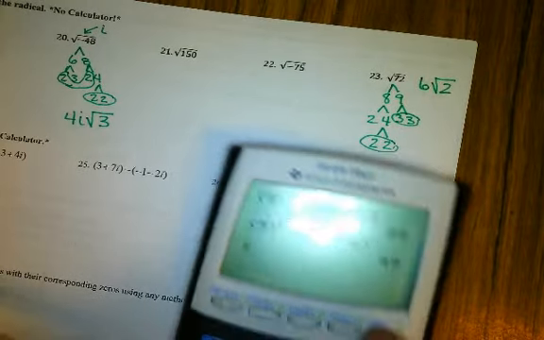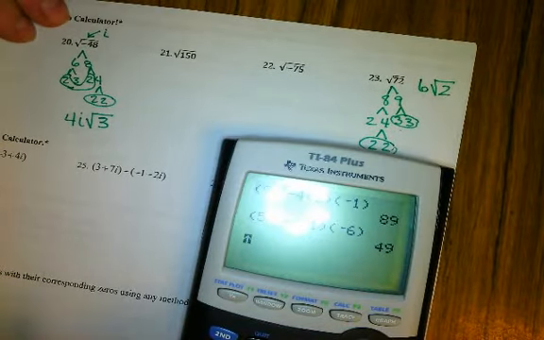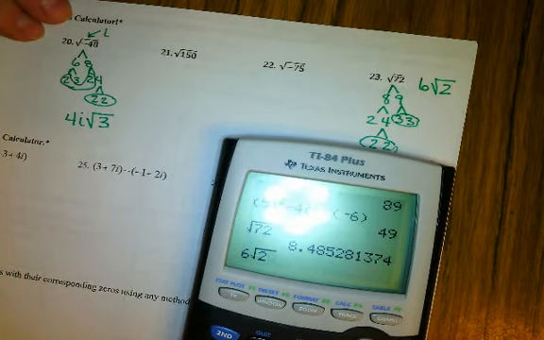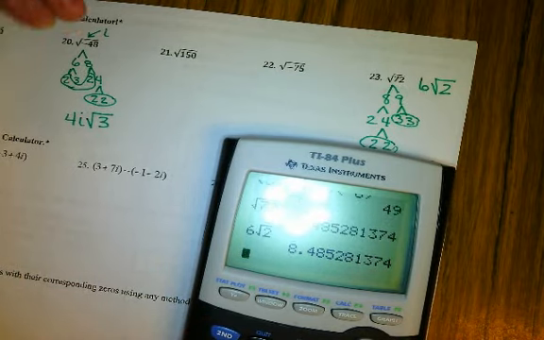And remember, you can always check these in your calculator. So if you do the square root of 72 in your calculator, you're going to get that number. So if I type in 6 times the square root of 2, I should get the same thing if I've done it correctly. And I have, because they're the same.